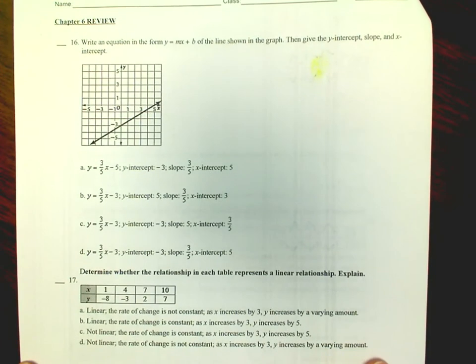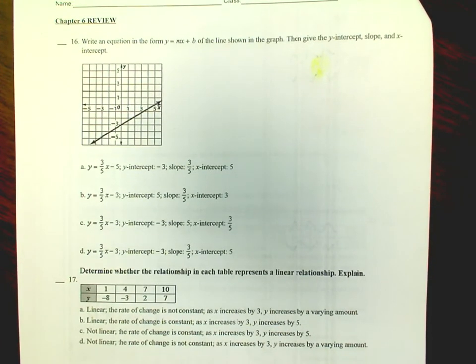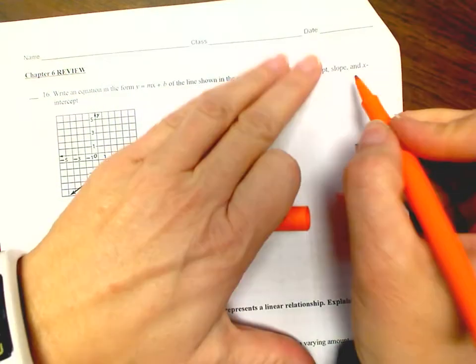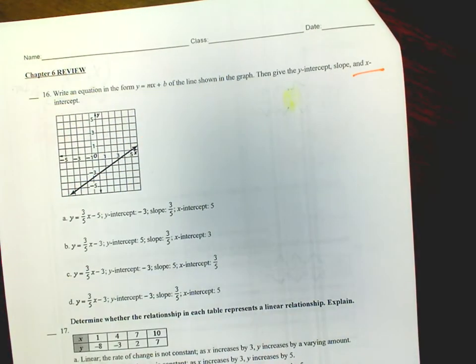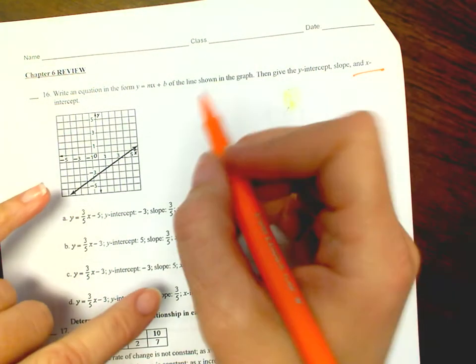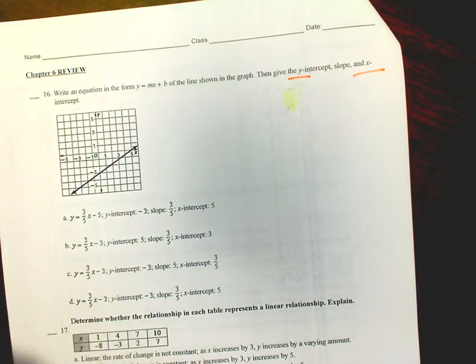Number 16. Write an equation in the form y equals mx plus b of the line shown in the graph. Then give the y-intercept, the slope, and the x-intercept. So remember, x-intercept and y-intercept, those are the easiest ones to find.